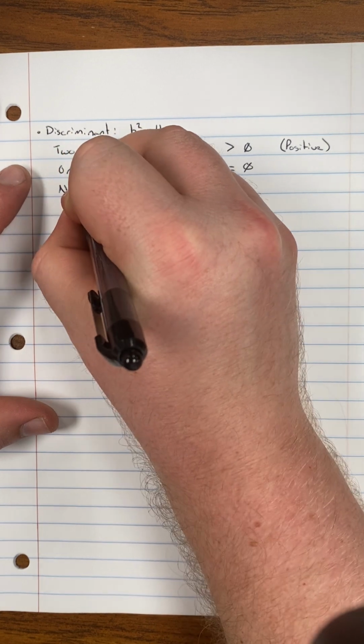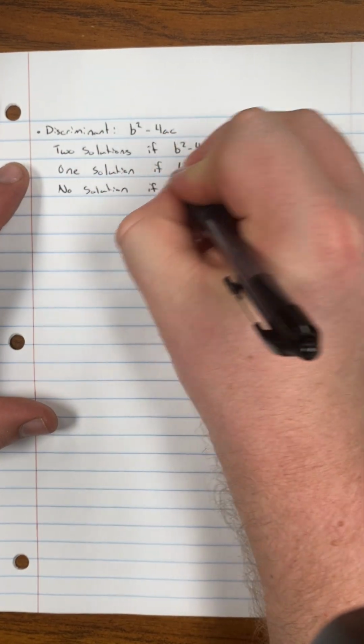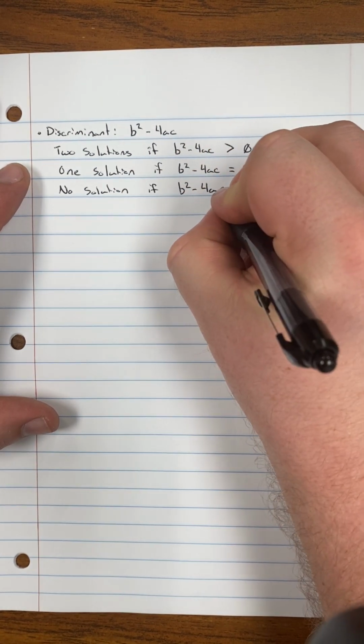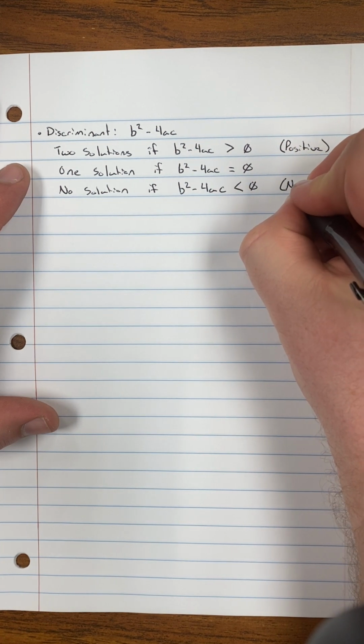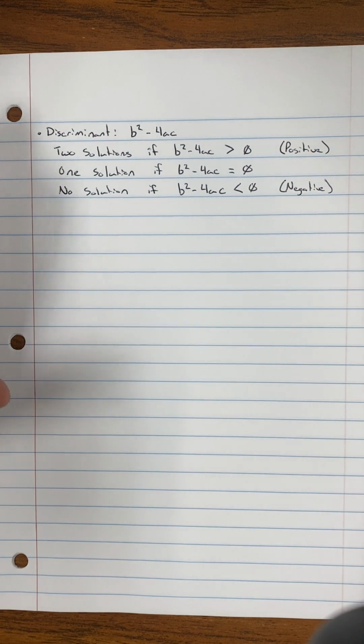And then no solution happens if b squared minus 4ac is less than 0, or in other words, negative, right? Okay, let's look at a couple examples.